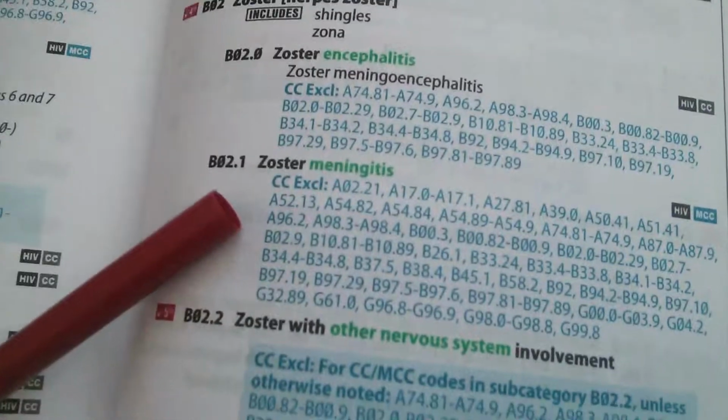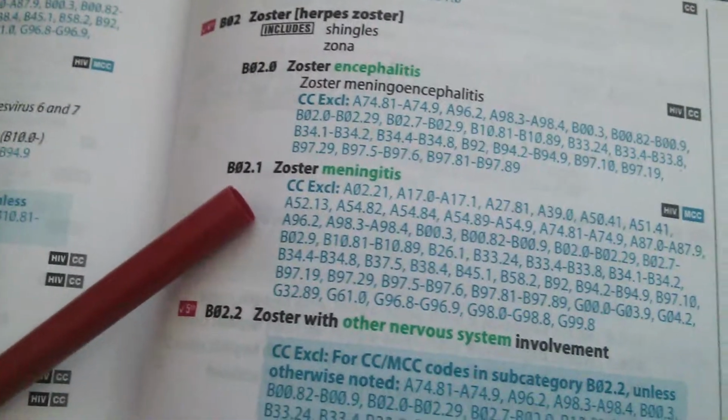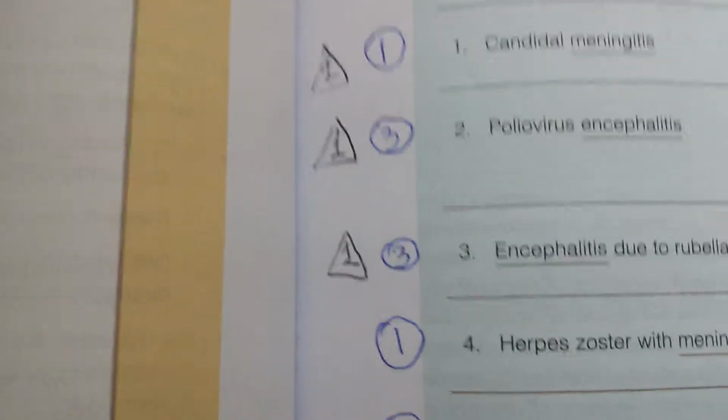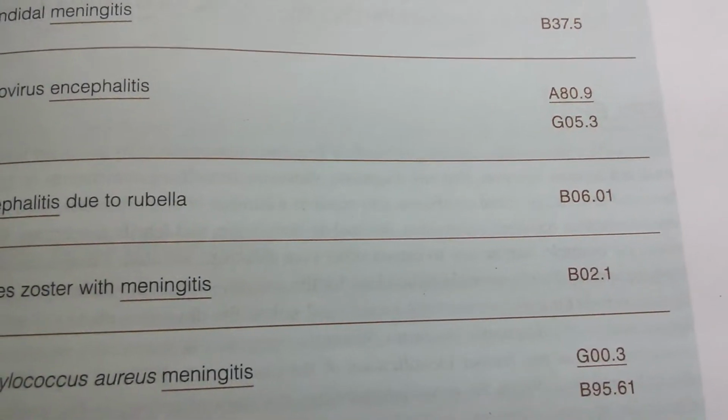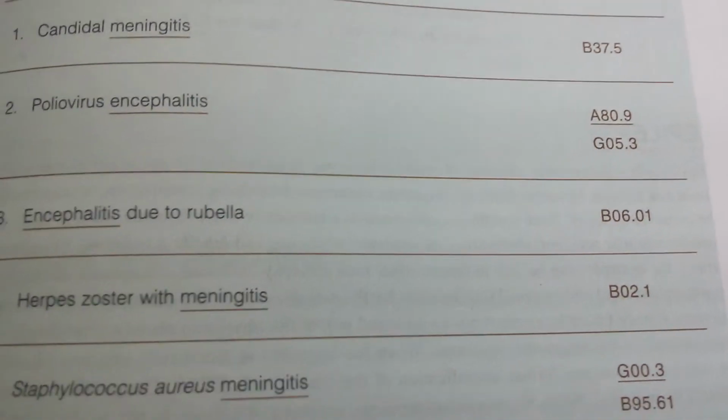So the final step is we go to the book and we check that that's the answer. It's number 4, herpes zoster with meningitis, and the answer is B02.1, which is what we wanted.